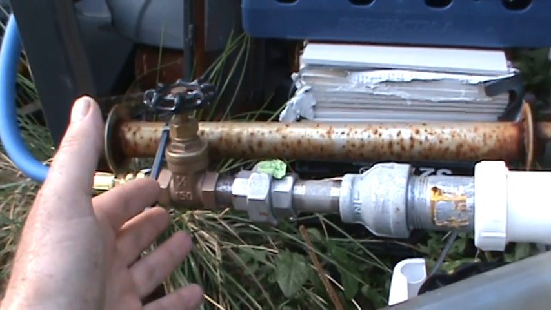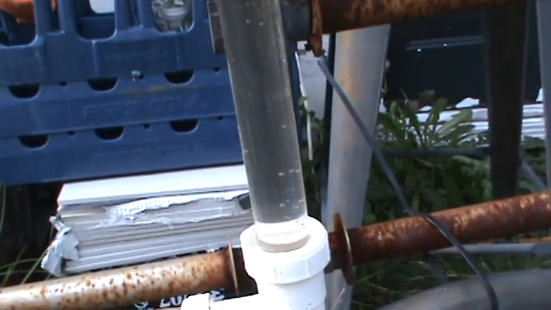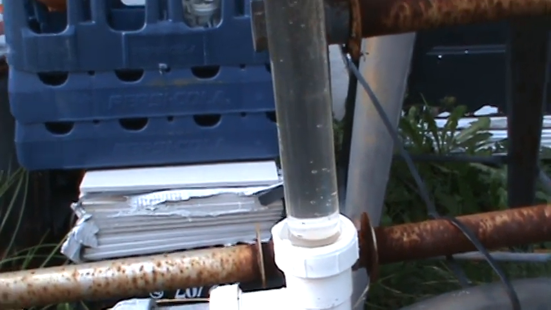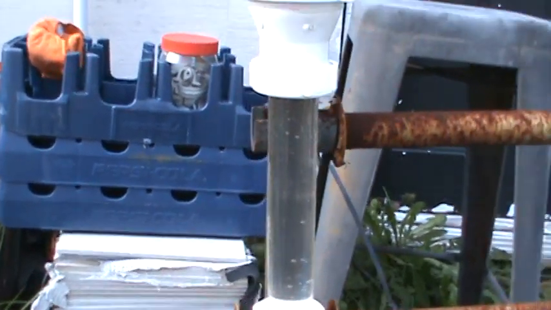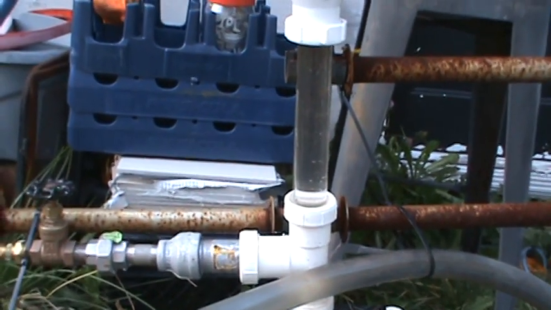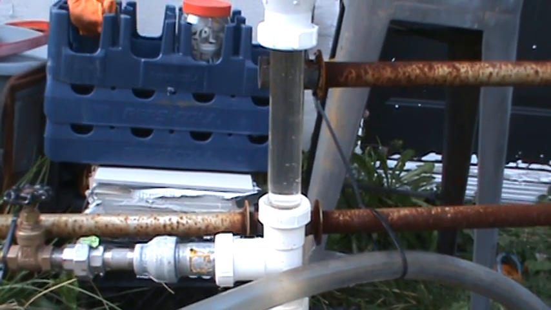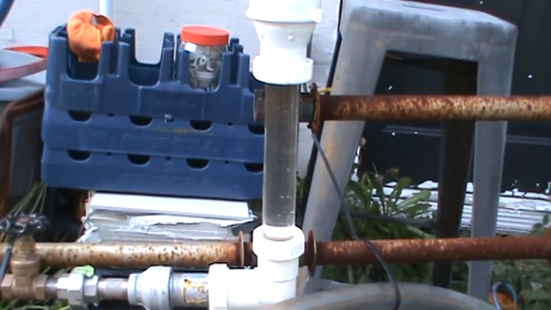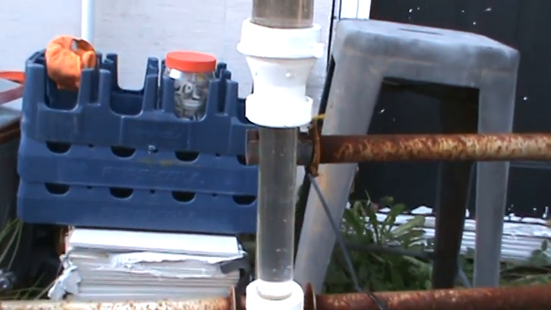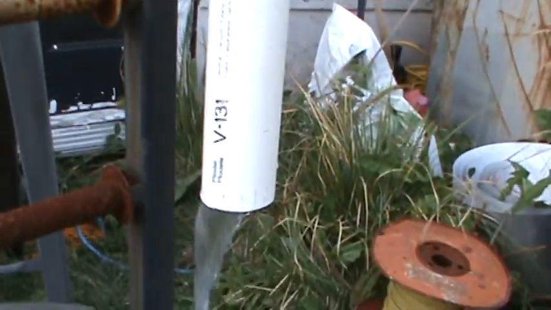I wish I had something a little better. And unfortunately my liquid flow meter wasn't working properly for me. But maybe it would work on, no, it wouldn't work. There's too much flow here.